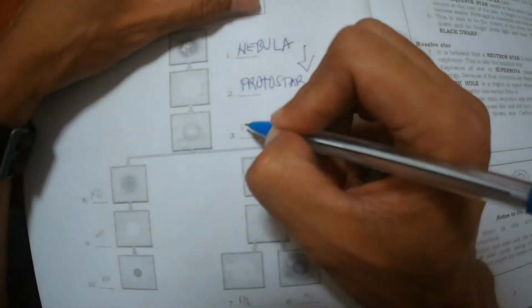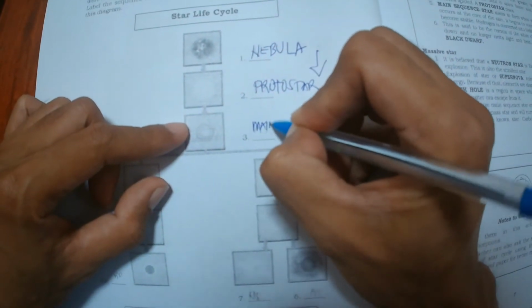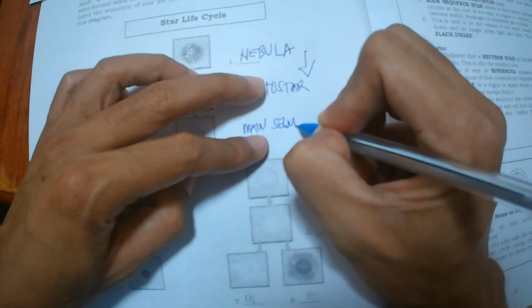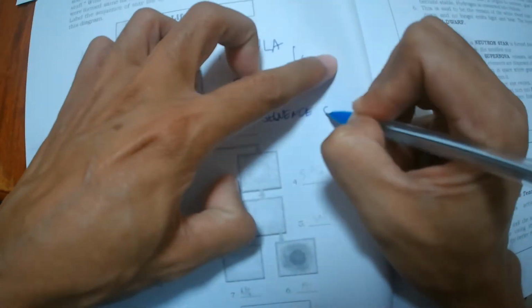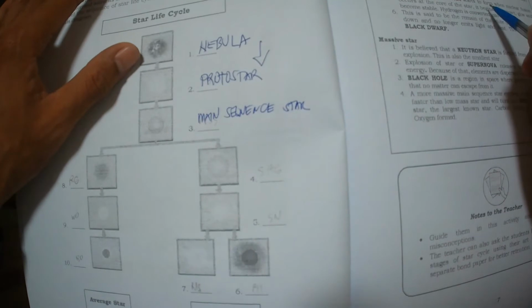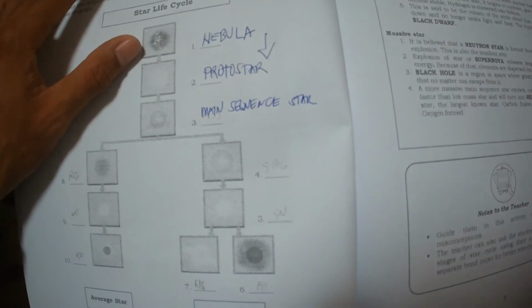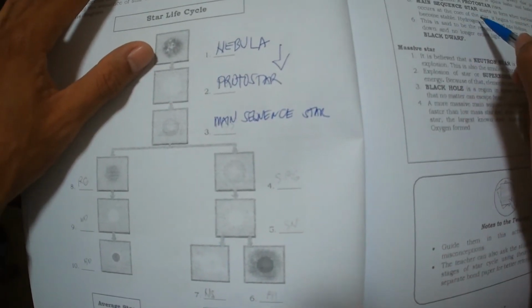After the nuclear fusion, the main sequence star is formed. Main sequence star starts to form when nuclear fusion occurs at the core of the star.